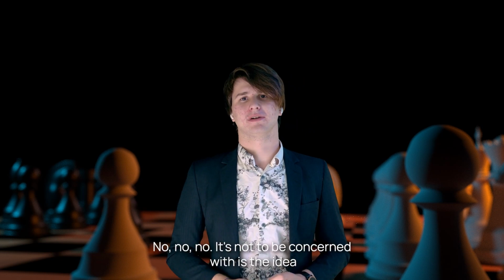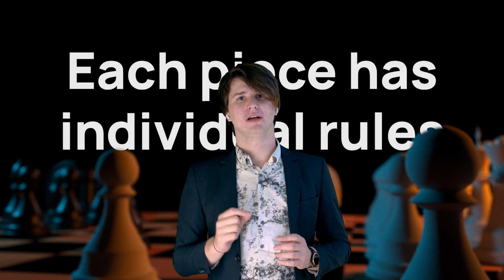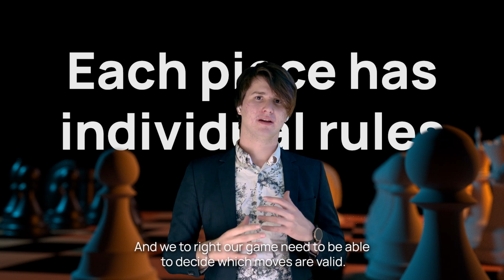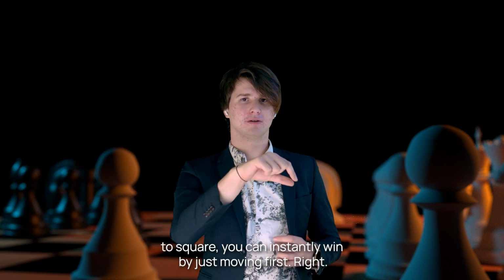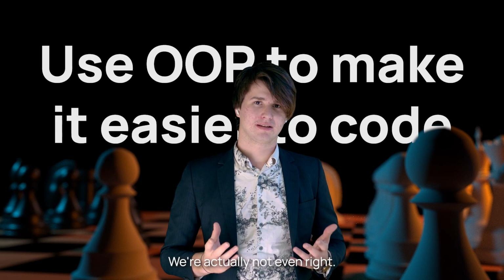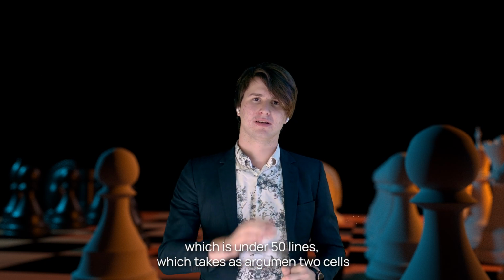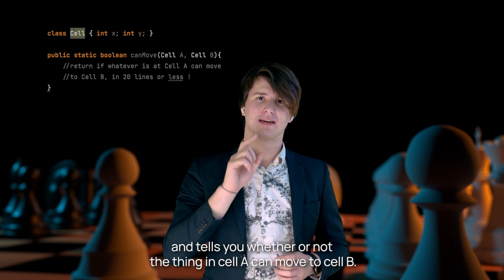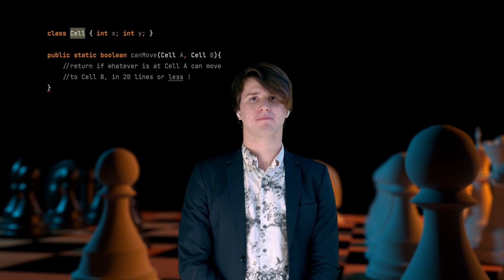No. Instead, what you'll be concerned with is the idea that every piece has a different logic for how it can move. And we, to write our game, need to be able to identify which moves are valid. For example, if it was valid to simply move any piece to any square, you could instantly win by just moving first, right? The challenge of chess is that your pieces are limited to a certain range of movement. Our task for you is to write a method. Well, actually, not even write it. Our task for you is to enable a method to be written, which is under 15 lines, which takes as argument 2 cells and tells you whether or not the thing at cell A can move to cell B. Simple as that. Simple Boolean, can it move to that cell?